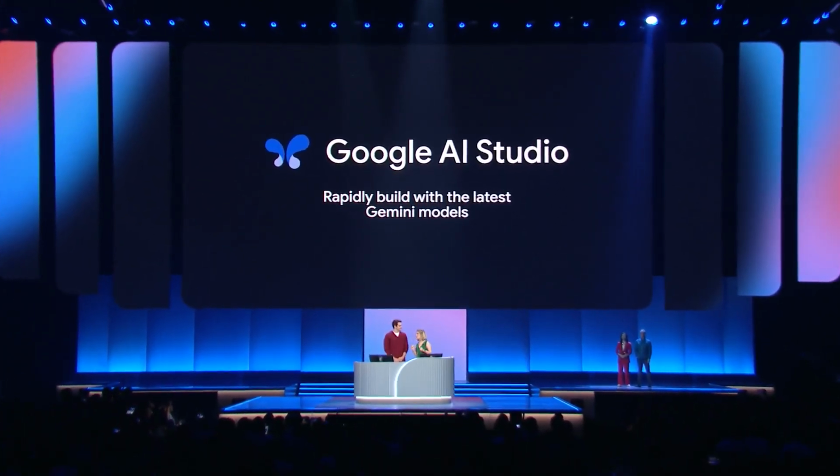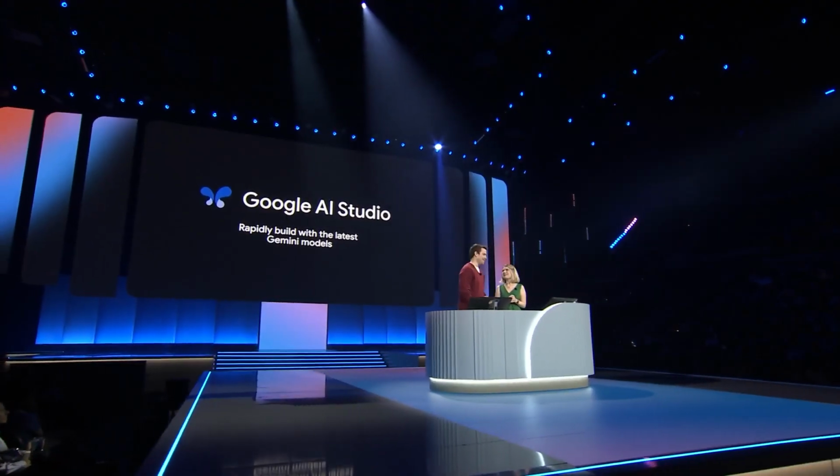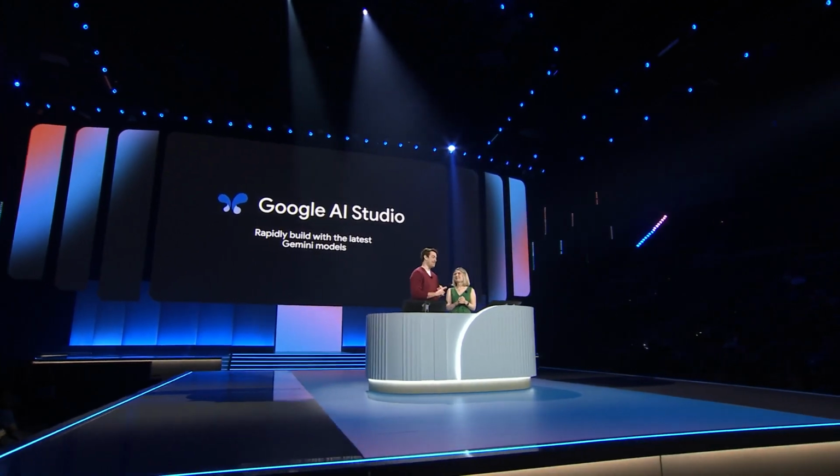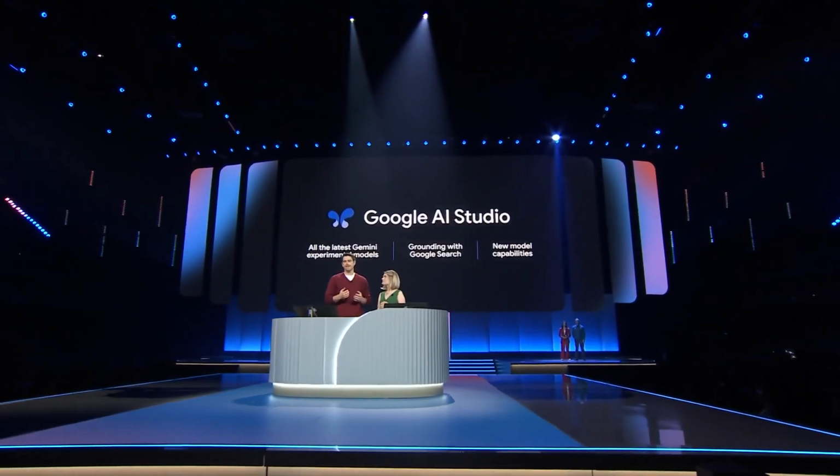But Logan, do you want to tell us what's new before we dive in, like that UI refresh from yesterday? Yeah, I think the question is always what's not new in AI Studio. So we just shipped a brand new UI, which has been awesome. We have all the latest Gemini experimental models. We have Google Search as a tool, which works agentically, and even new model capabilities like native image editing and generation, which we'll see in a second.